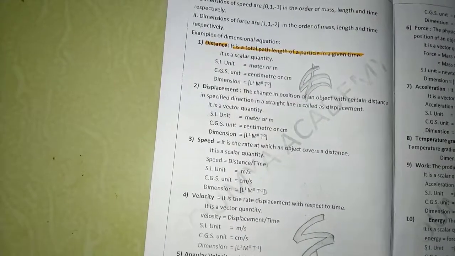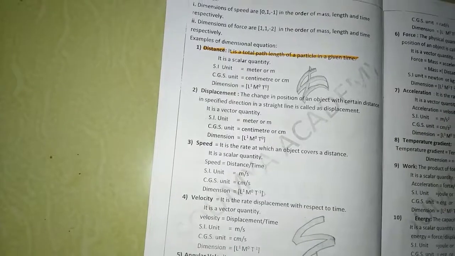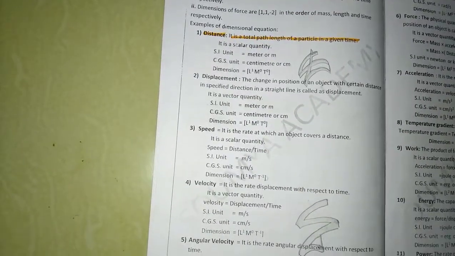In today's lecture, we will see the physical quantities, their definitions, their SI unit, CGS unit and its dimensions.